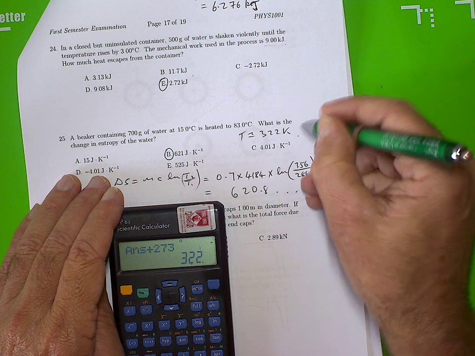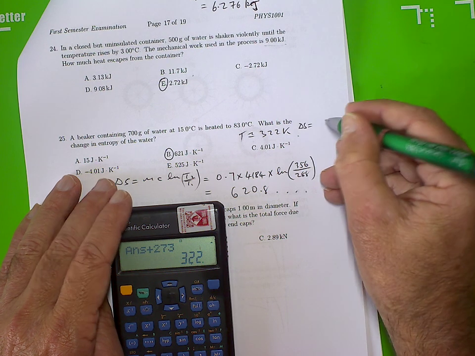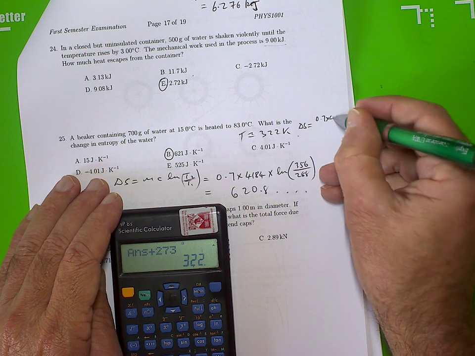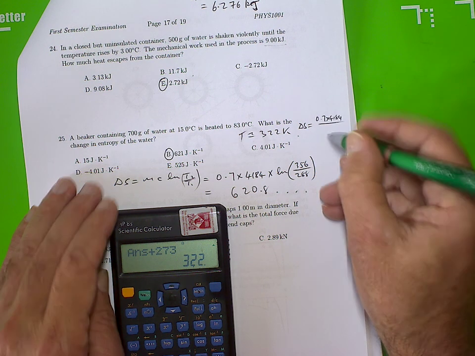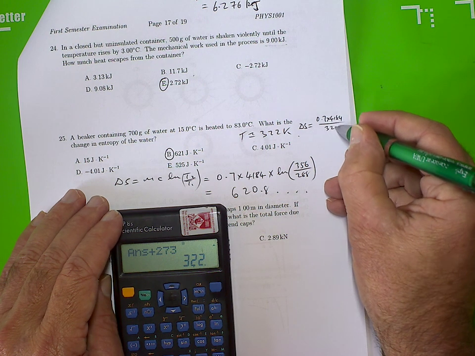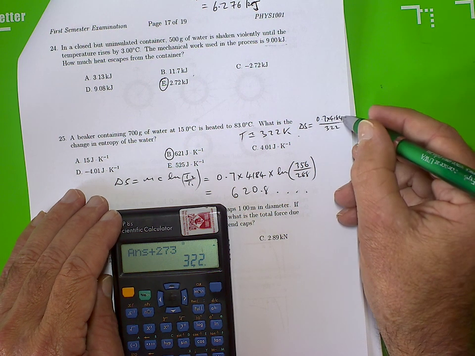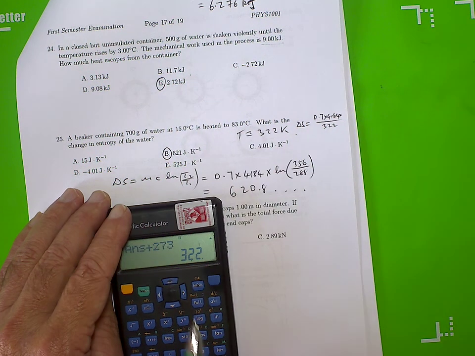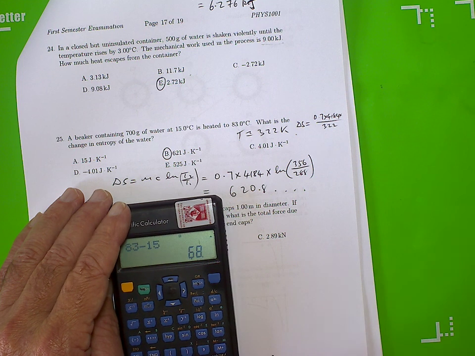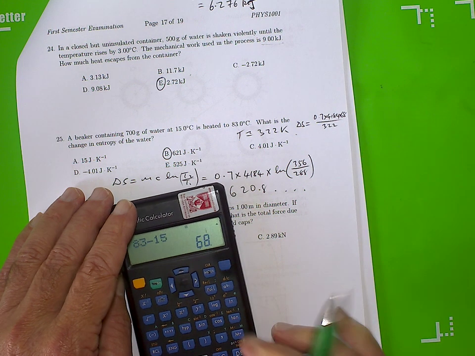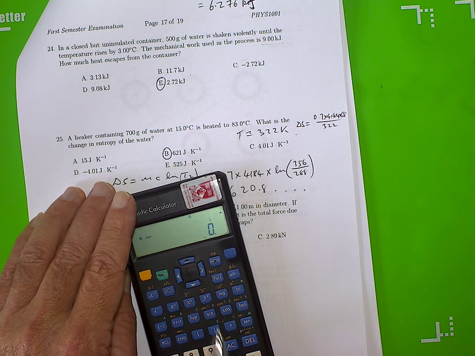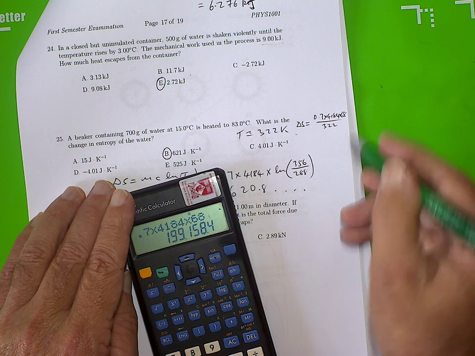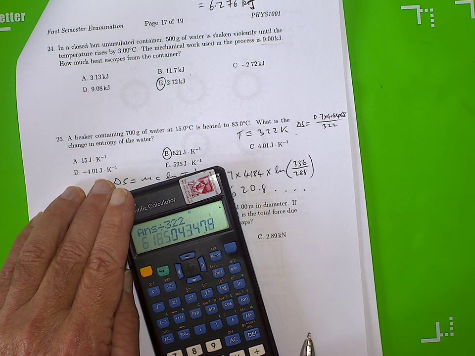The change in entropy, roughly speaking, is going to be the heat added, which is 0.7 times 4184 times the temperature difference, 83 minus 15 equals 68, divided by the average temperature, 322.